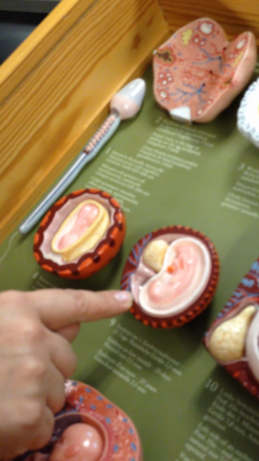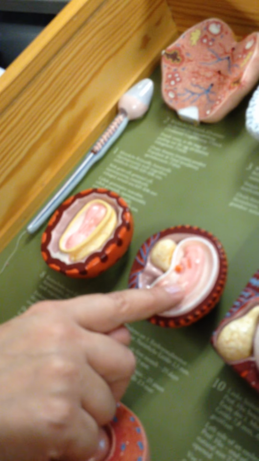This is amnion. Looks like a bean. This thing here, this is amnion. And the red one or orange one is chorion. And amniotic cavity, of course, is the cavity that you have here. Inside it, you have the embryo.